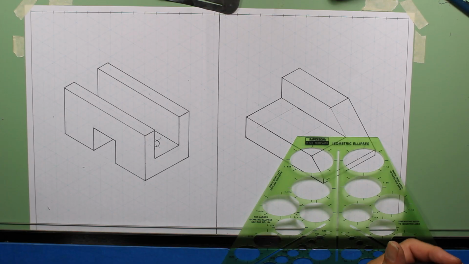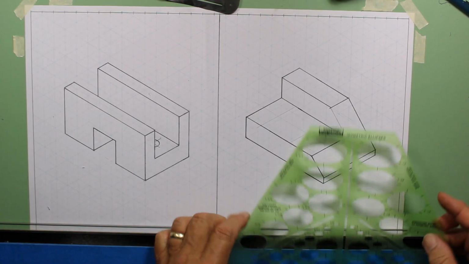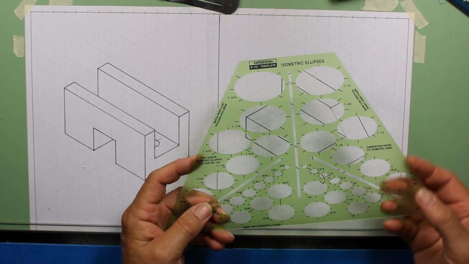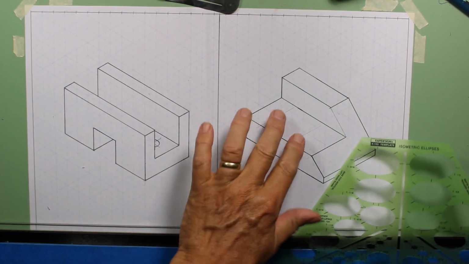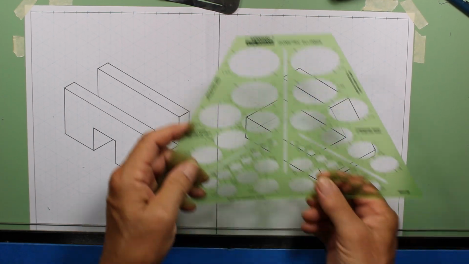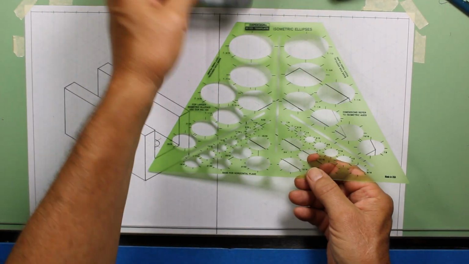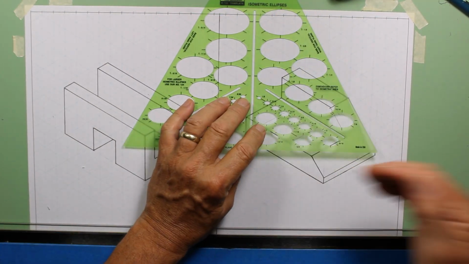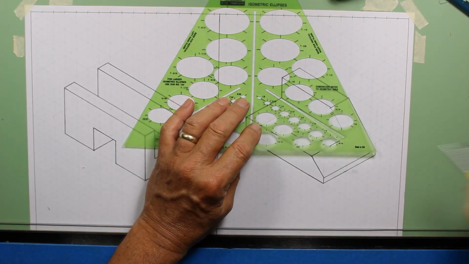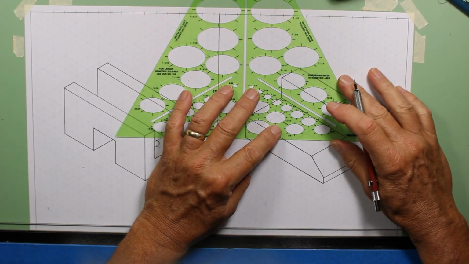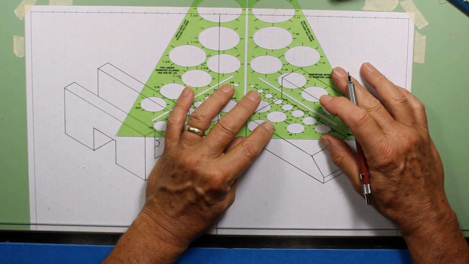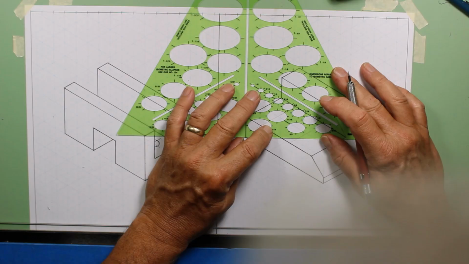Yeah, 11/16. I do have an 11/16 on this one. Now this is still on the top surface, so my holes, my isometric ellipse, will be in a horizontal plane. So I want to line up my index marks with the center lines.